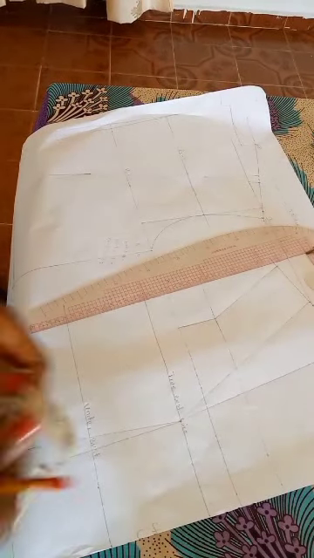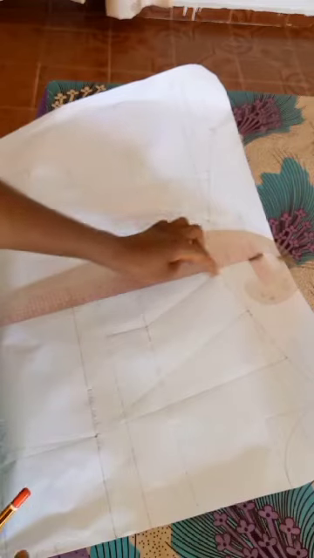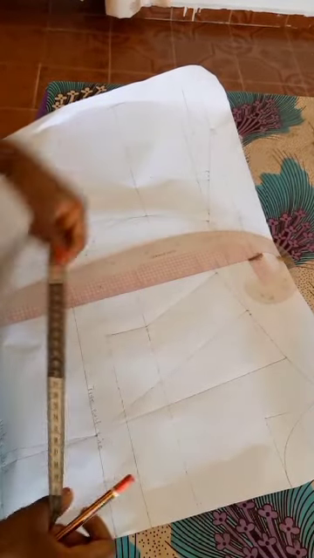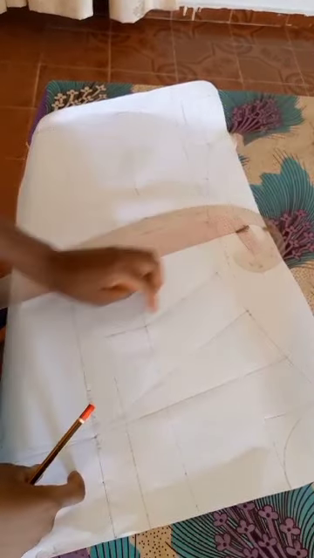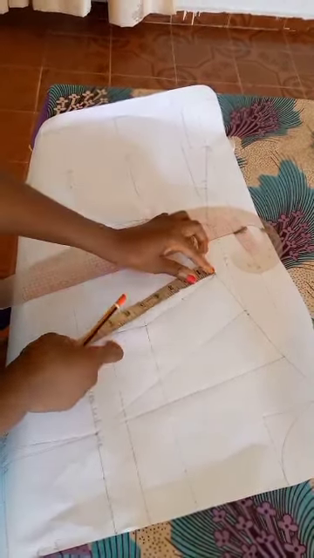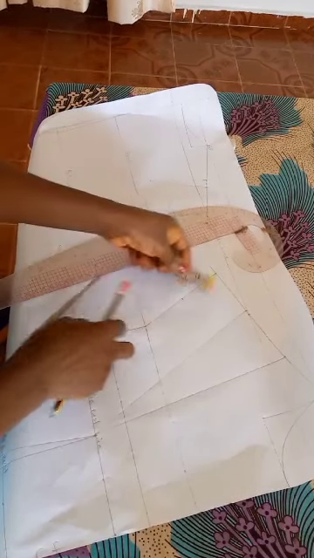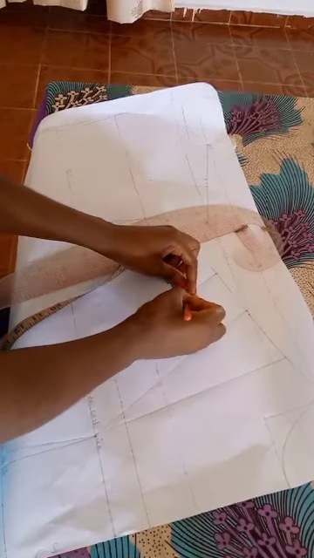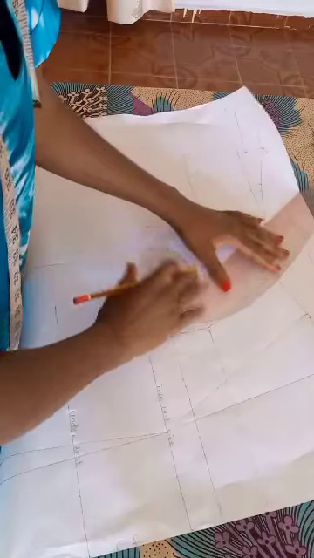Then I will now get the center point, the middle of this line, from the slanted shoulder to this chest line. I'll get the middle. So I've gotten the middle. I put my tape like this and I folded it. Then I got the middle. So at this place where I got the middle, I'll go in by half an inch. I'll go in by half an inch. Then I'll now connect it like so.